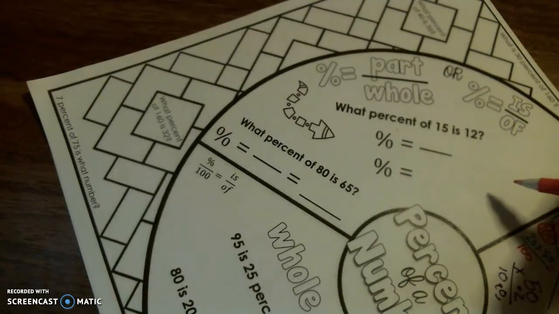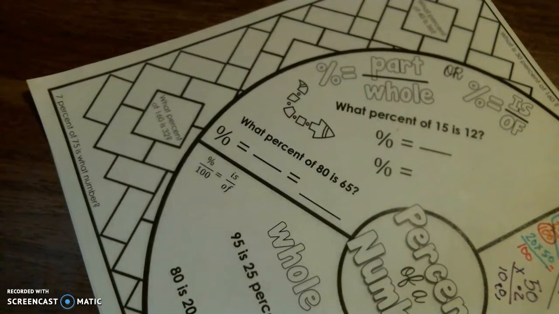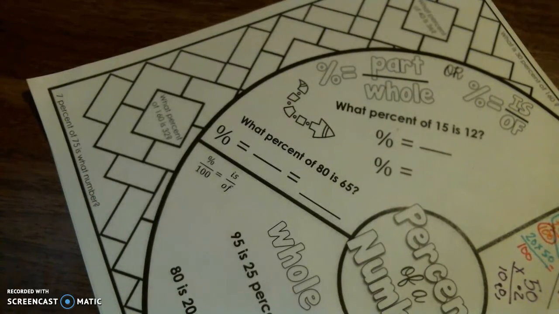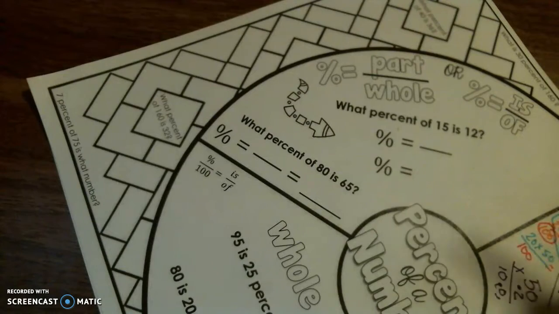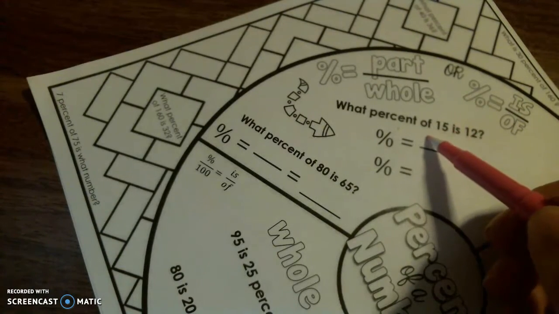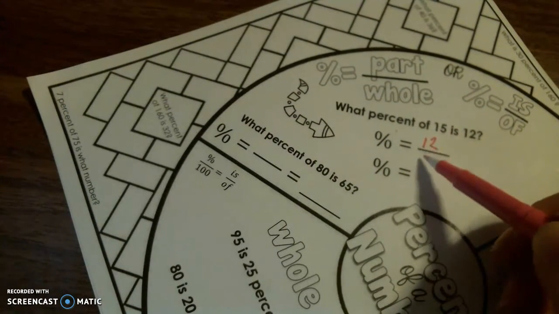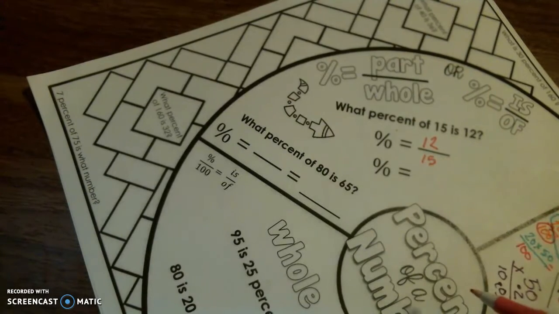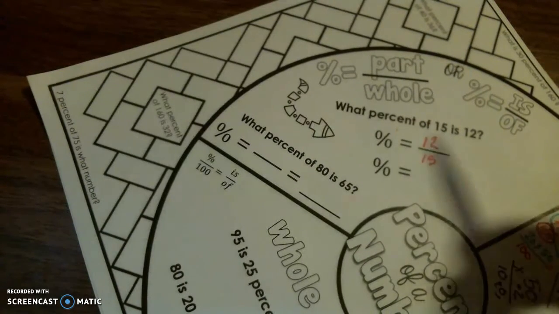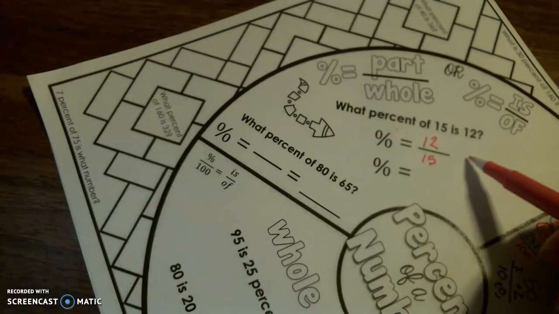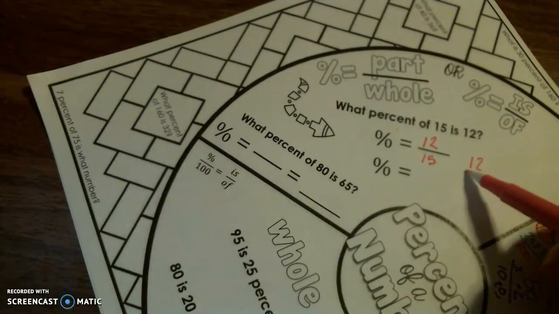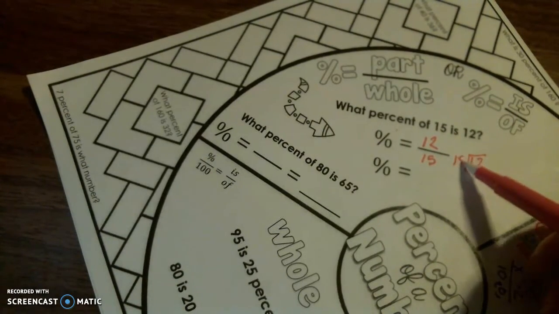Once again, there's a few different ways that we can solve this problem. We can use division. We can take 12 out of 15. So we take 12 divided by 15.